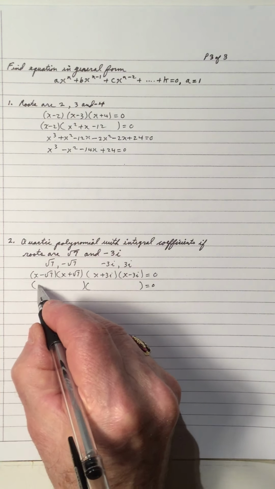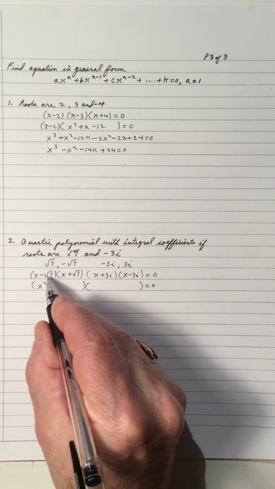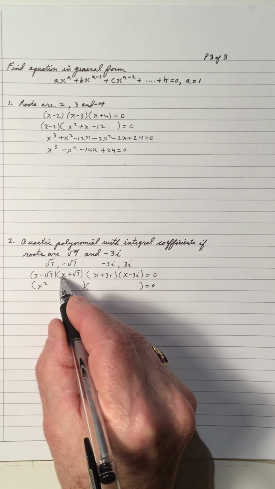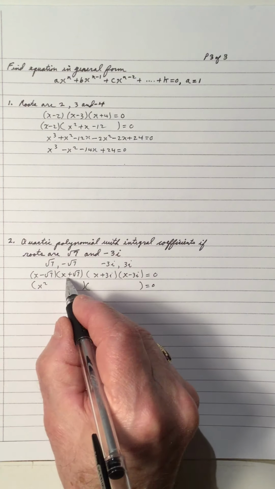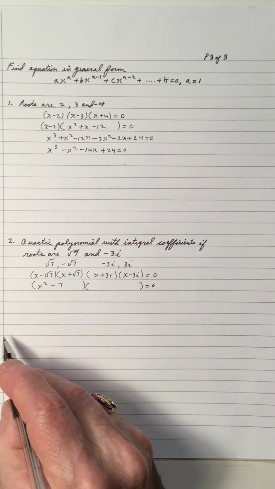So x times x is x squared. Outside is positive root 7x. Inside is the negative root 7x. That's a 0. So negative times a positive is a negative. Root 7 times root 7 is 7.